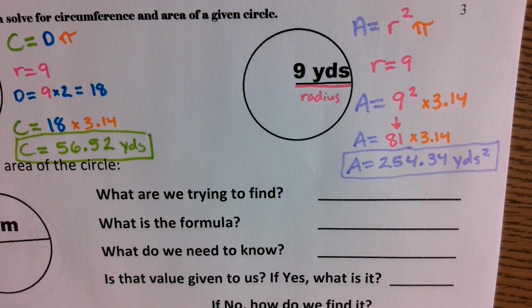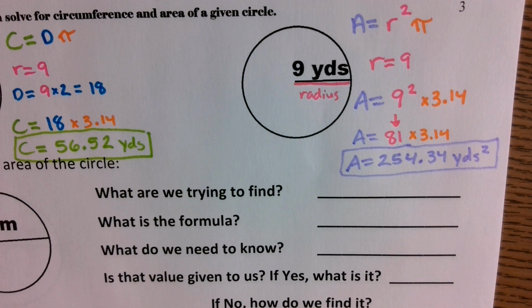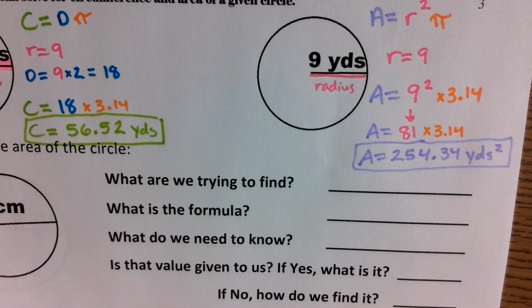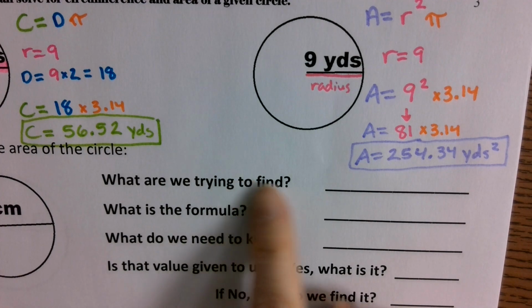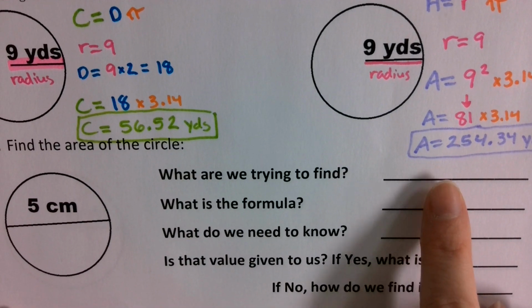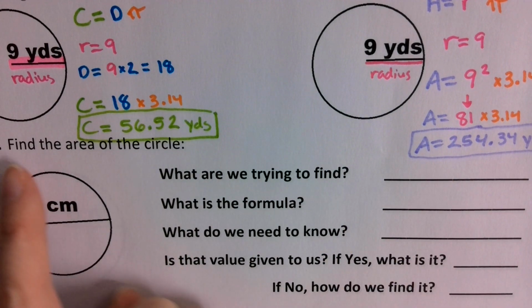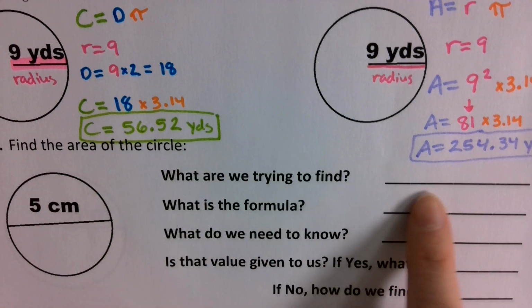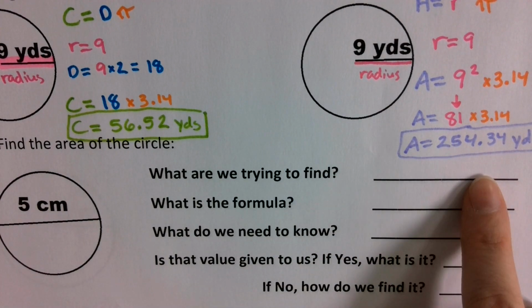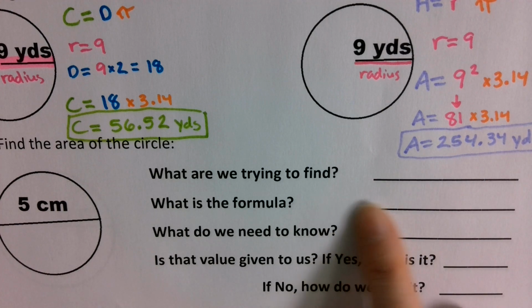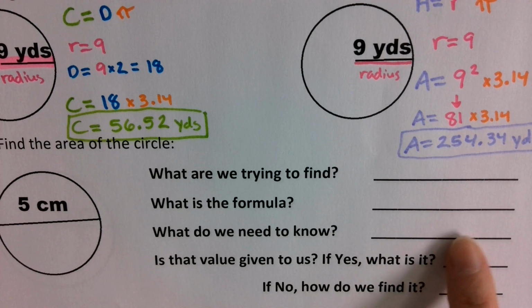Okay, what I want you guys to do is problems 1, 2, 3, and 4 on your own. You're going to identify what it is that we are trying to find. So here they're saying find the area of the circle. So what are we trying to find? You're trying to find area. What is the formula? What information do we need to know?